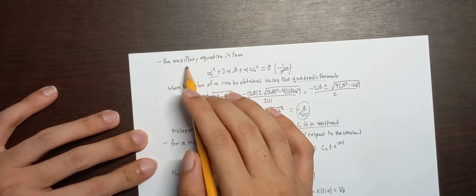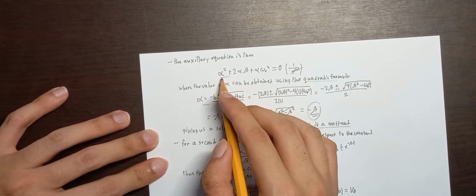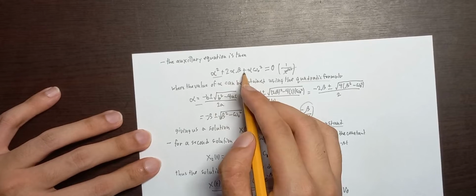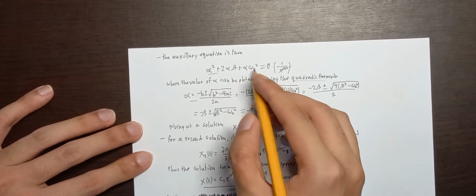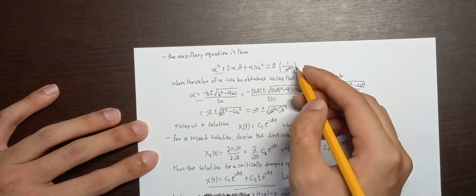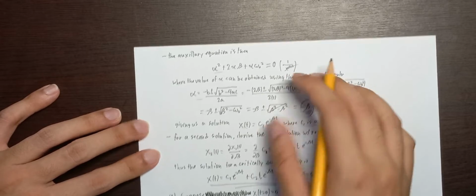So we get the auxiliary equation, alpha squared plus 2 alpha beta plus omega naught squared is equal to 0, where we eliminate e.